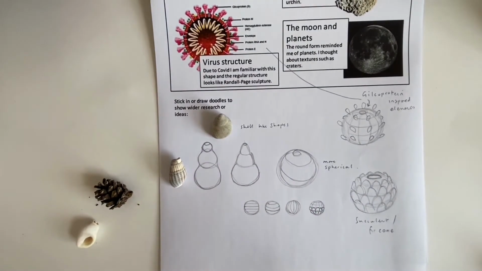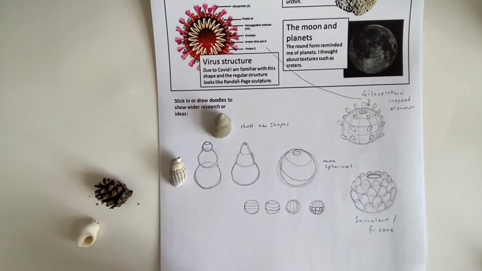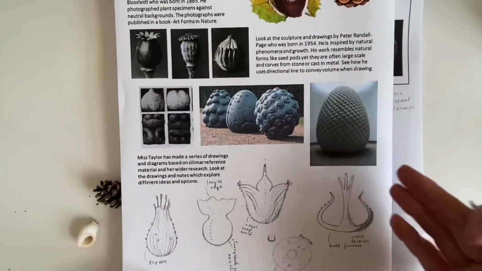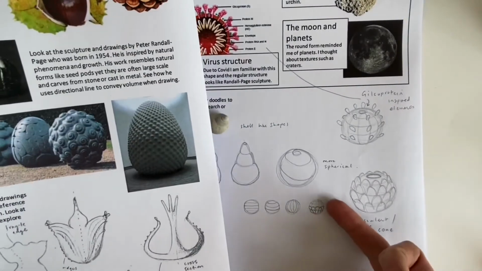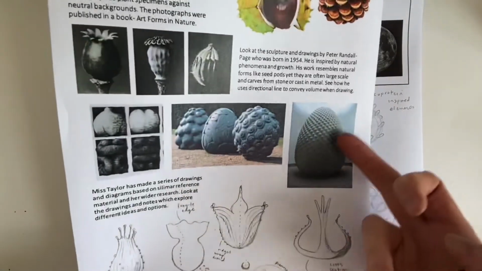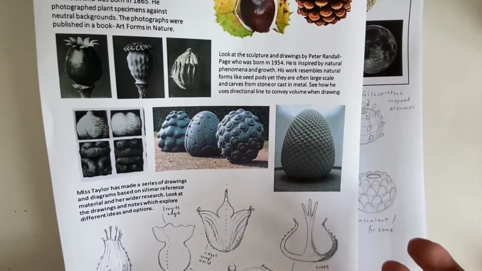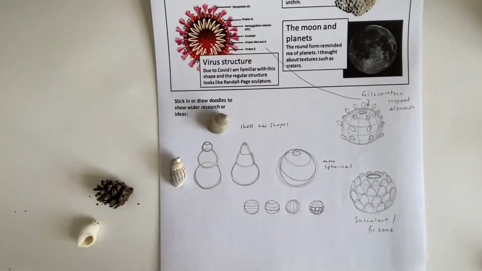One thing you might be doing while you're doing this research is obviously looking at the natural forms. You might also be looking back to the artist. If you look at this Randall-Page, you can see this structure I'm talking about in here, and this regular structure on there might help you with the drawing. But don't worry too much about the drawing, just go for it.